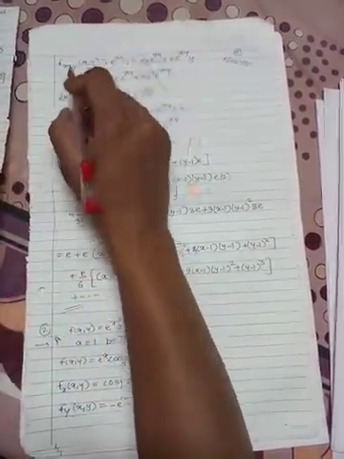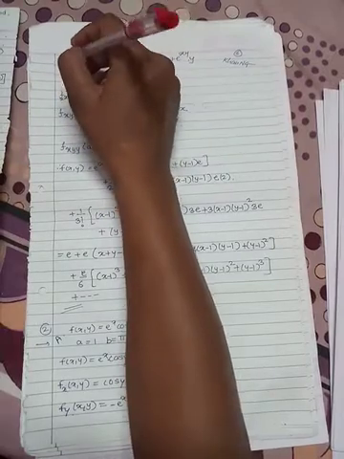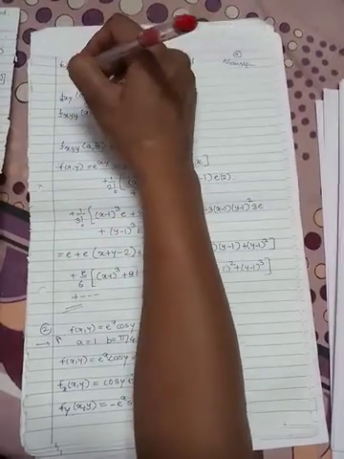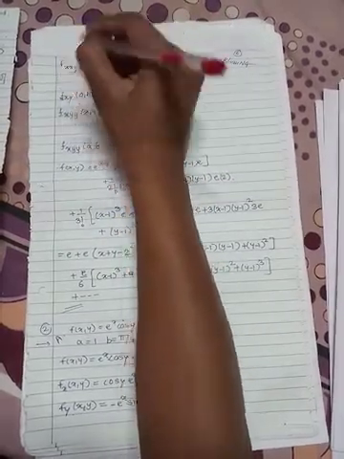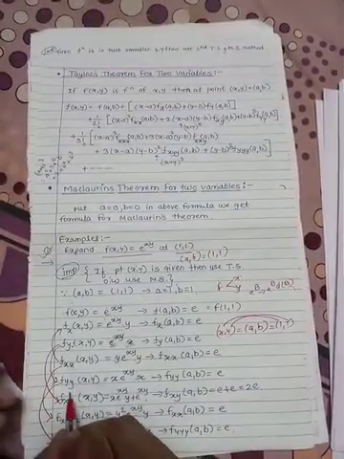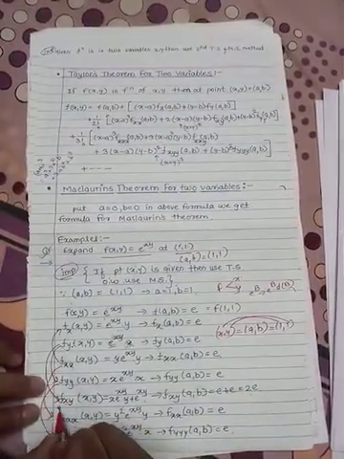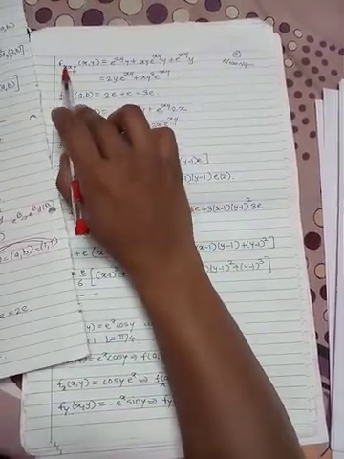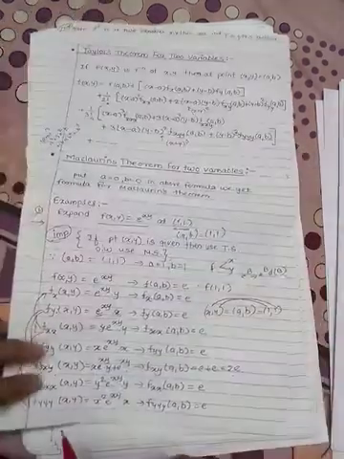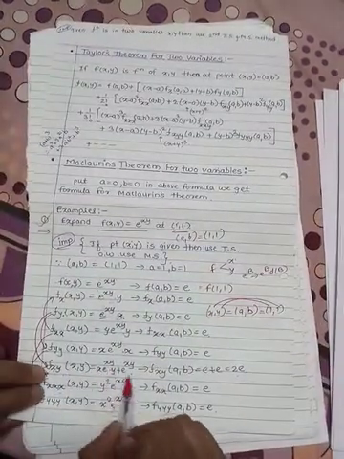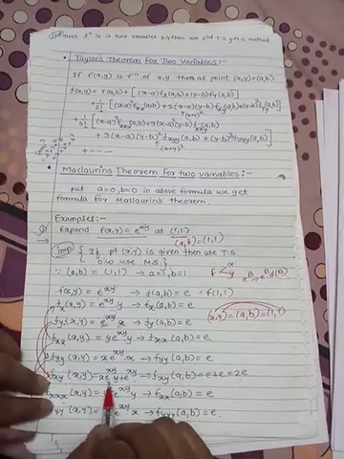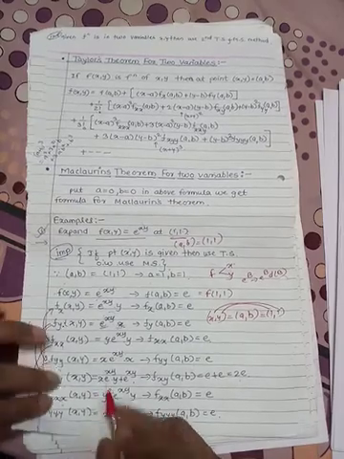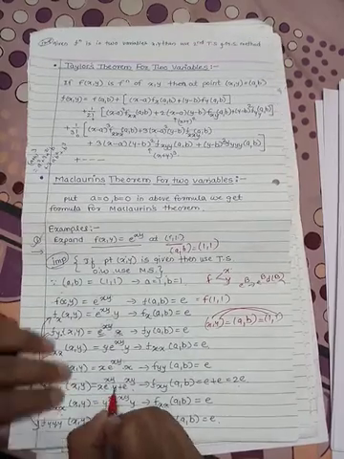Next is fxxy. We can find this derivative term from fxy. So fxy is this, and from it we get fxxy. So we have to take the derivative of this term with respect to x. With respect to x, y is constant.